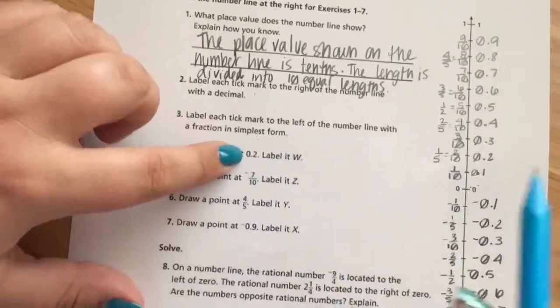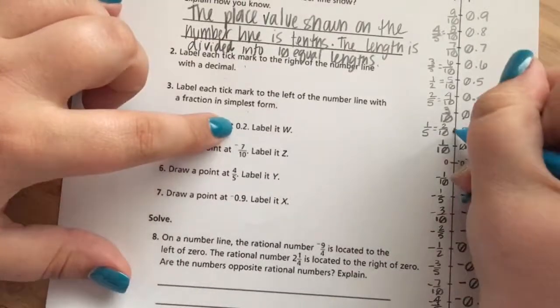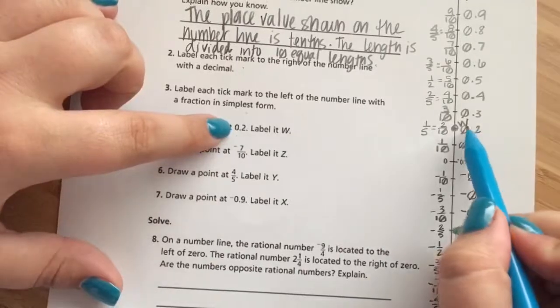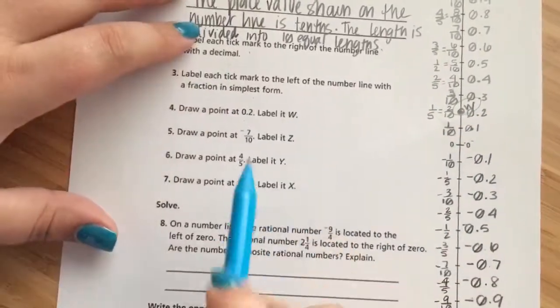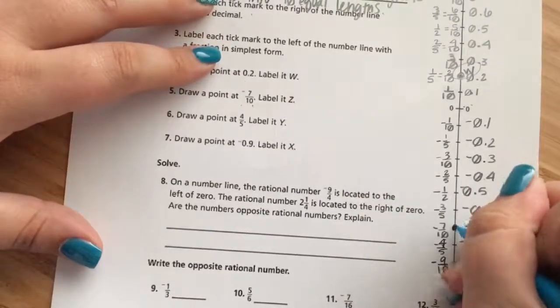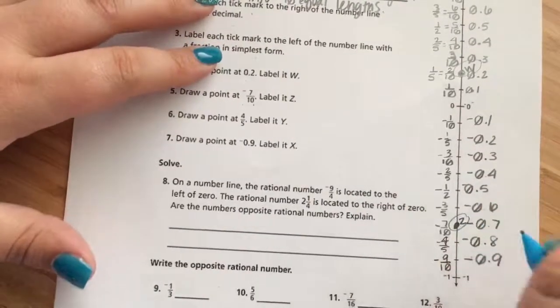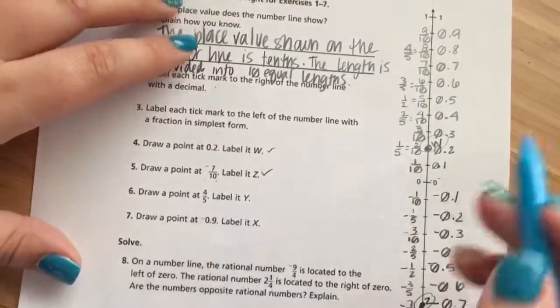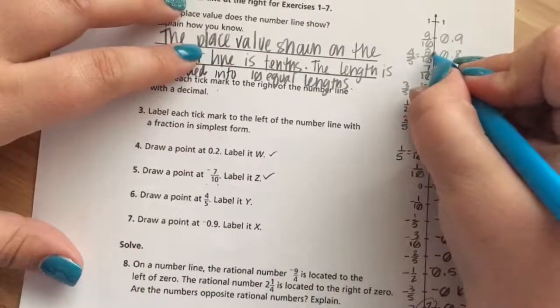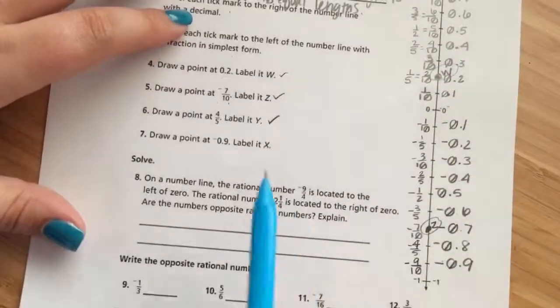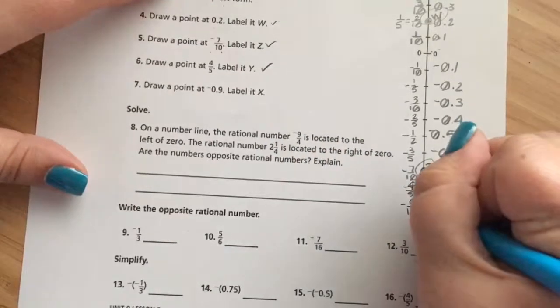Draw a point at 0.2 and label it W. So 0.2, they could have also said draw a point at 1/5. There you go. Draw a point at -7/10 and label it Z. Perfect. And they could have just said, negative 0.7. Draw a point at 4/5 and label it Y. There's 8/10. And X will be on -0.9.